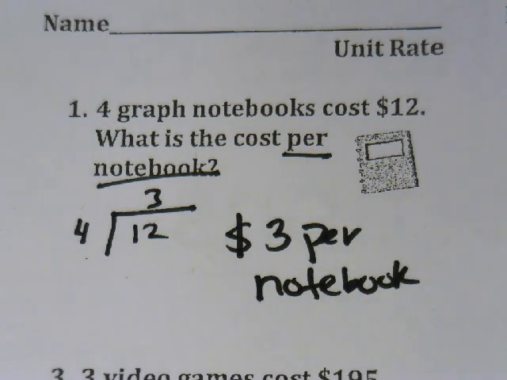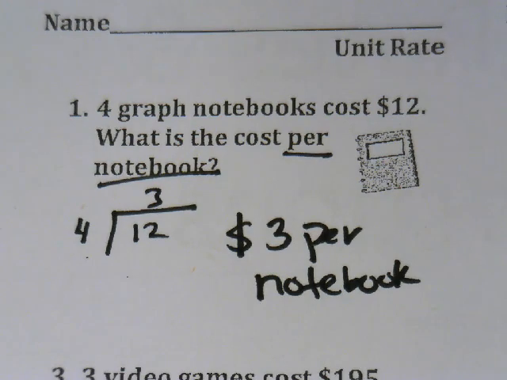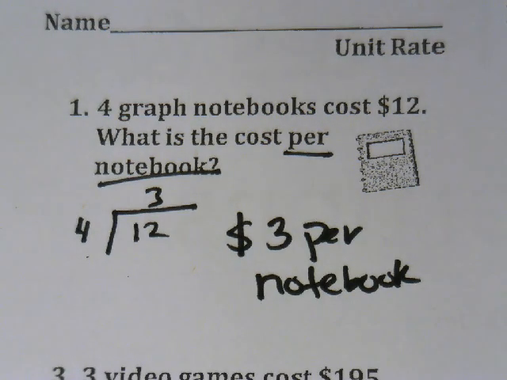You are going to be, this is what I'm going to grade. The first grade is, can you plug in the numbers correctly? Can you put the right number outside and the correct number inside? The second part is, can you write your answer in like a sentence? $3 per notebook. All of the information is in the word problem. You can use a calculator. That's fantastic. But I still need to see this.